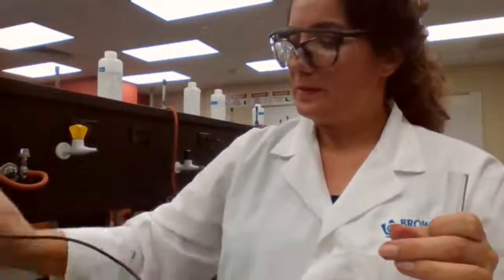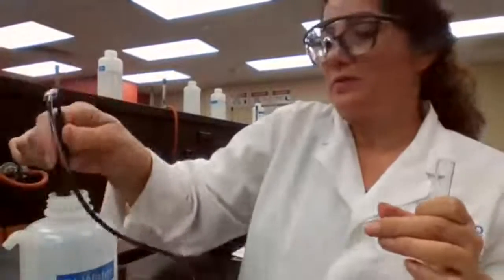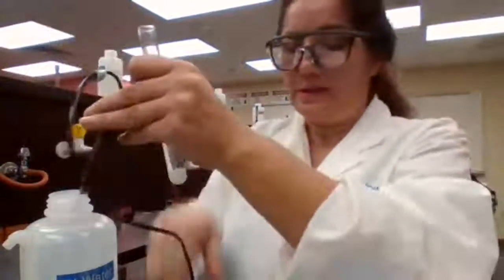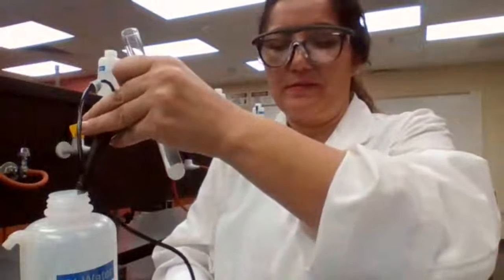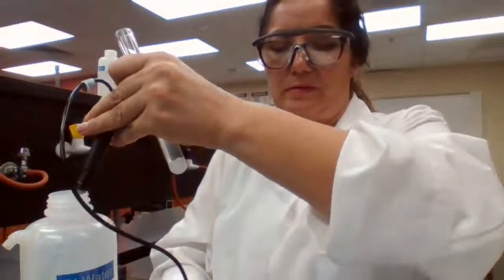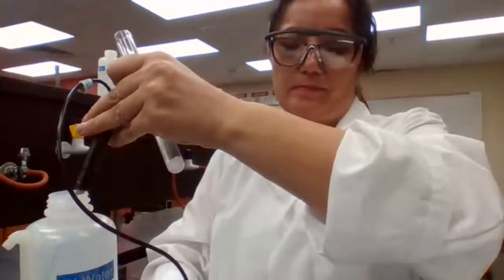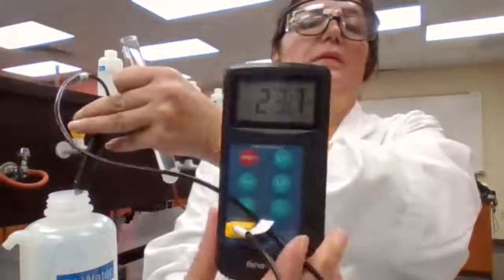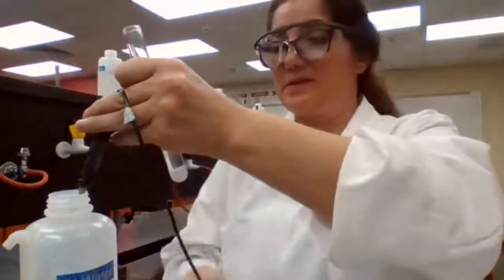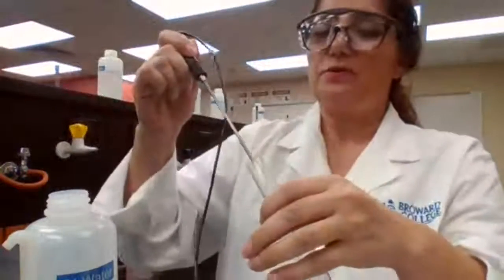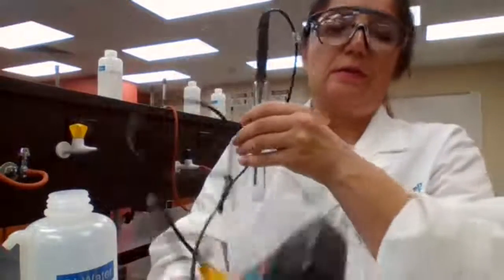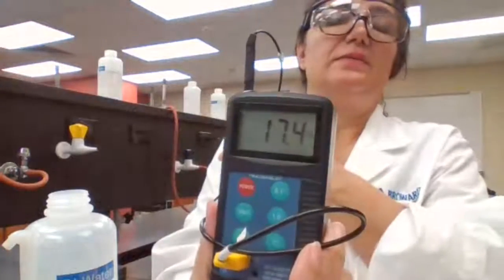The temperature of the water, deionized water, is 24 degrees Celsius, close to 25. The temperature of the solution is 17.4, down from 23.7 degrees Celsius.